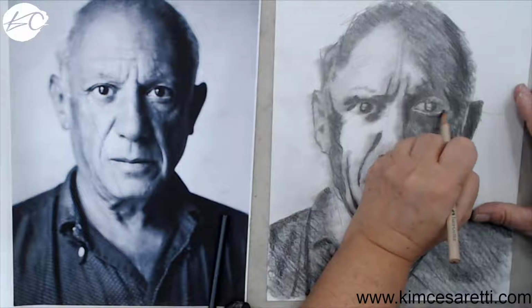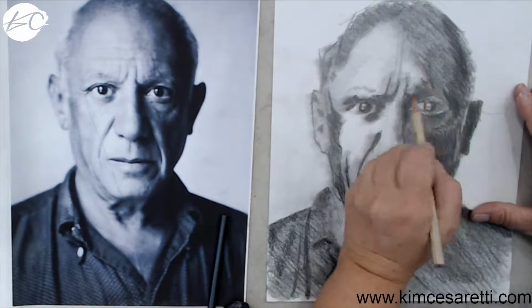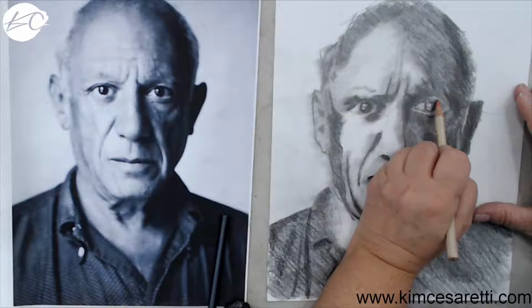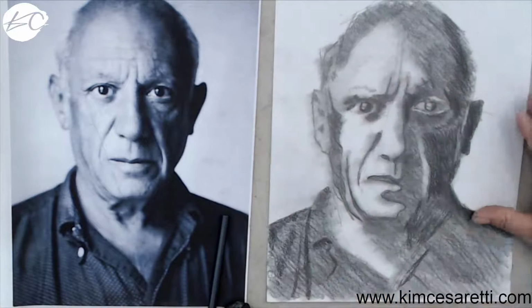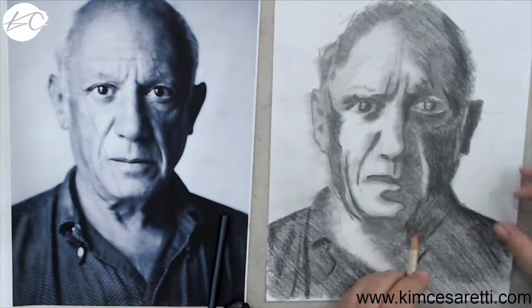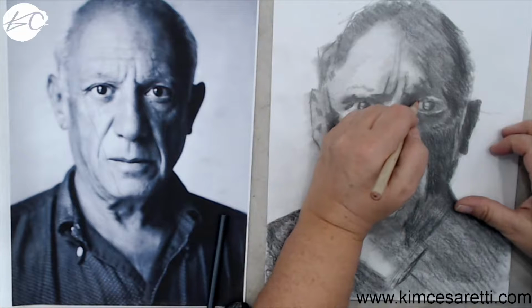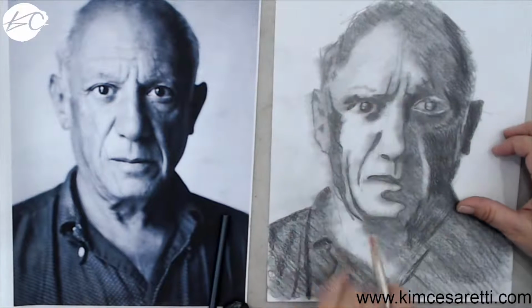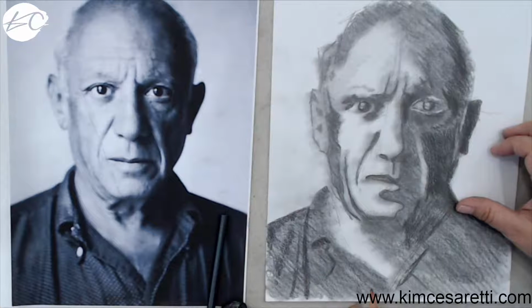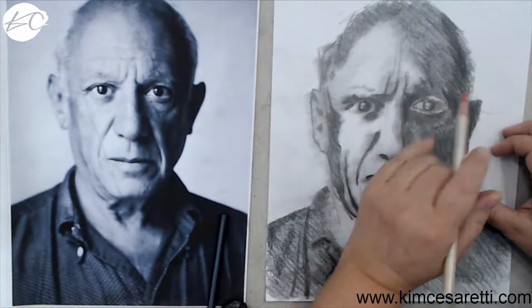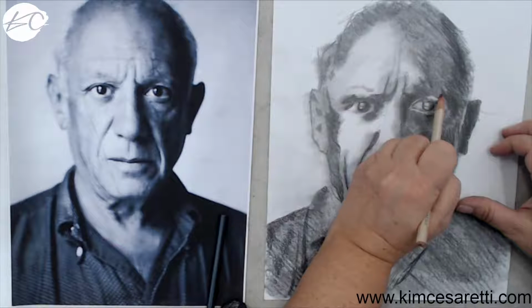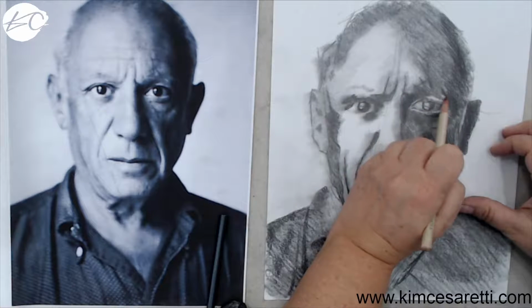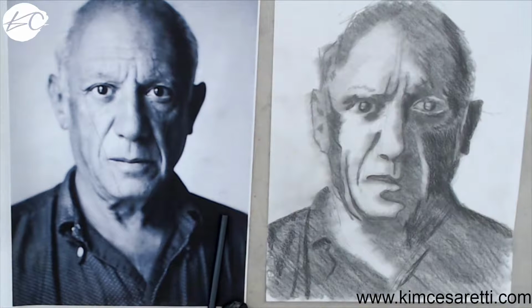I can just lightly rub that, and then right above his eye at the lid here, there's light, and it has a shape, and I can erase that shape out. And in the inside corner of the eye, there's a faint light there, so I can take that out. There's a lot of cool things that we can do here.